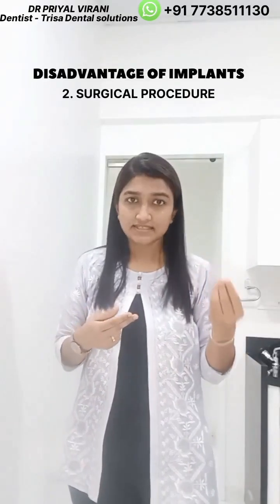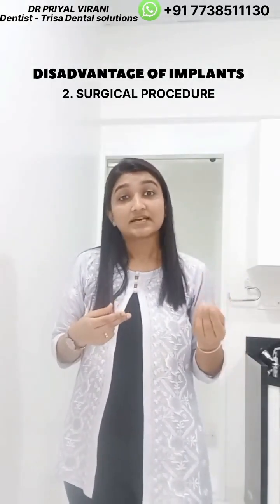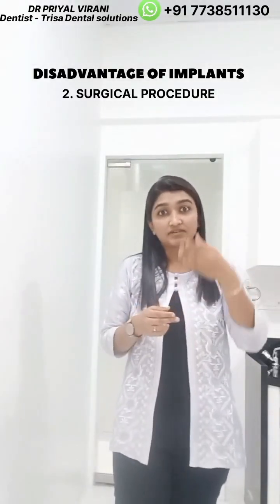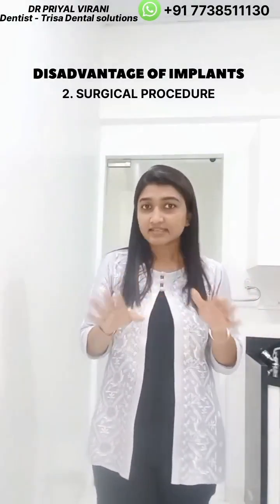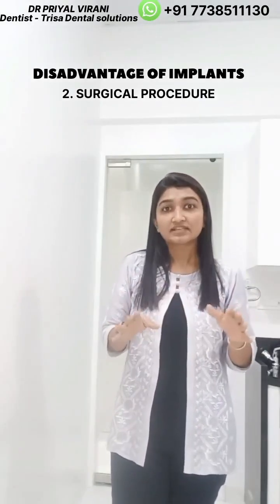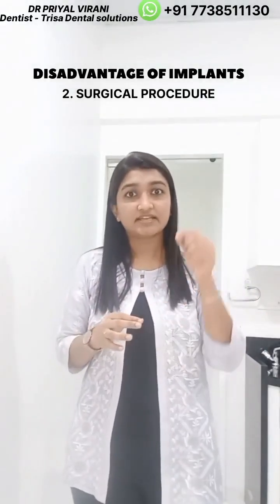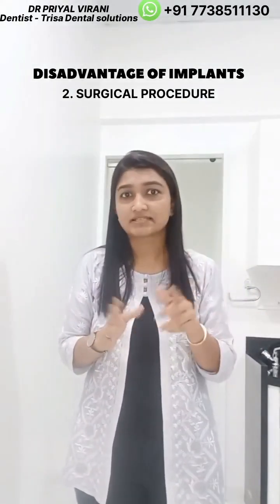Secondly, of course, it is a little surgical procedure, but unlike the previous days when we used to give a cut, open the flap, place the implants, give sutures, nothing like it is done now. In most of the cases, it is a keyhole surgery, a very minute hole is made and the implants are put directly.